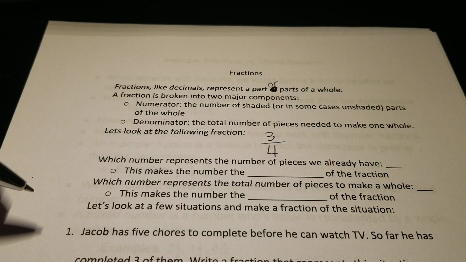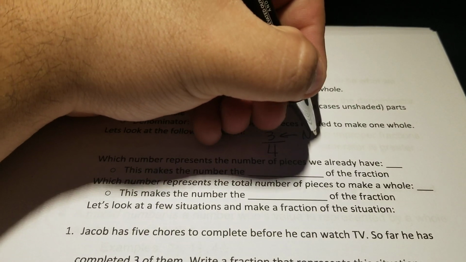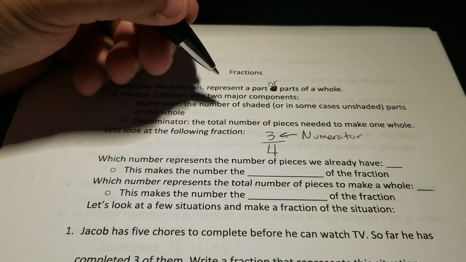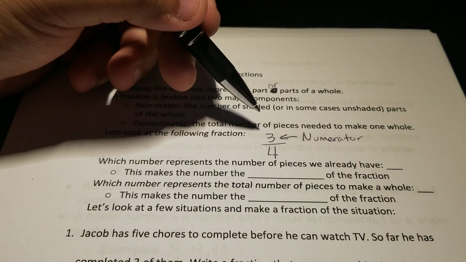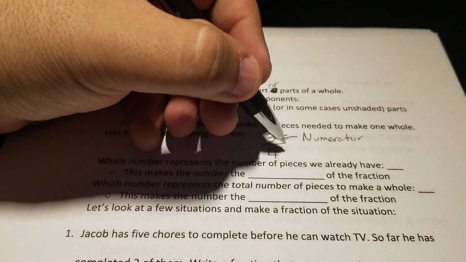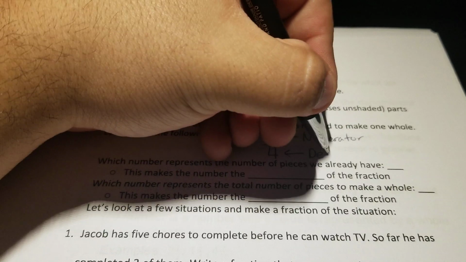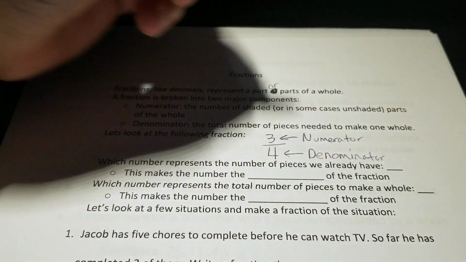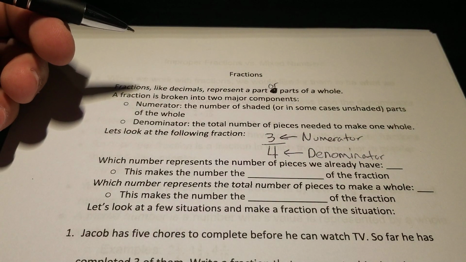So this number here is our numerator. That tells us how many shaded parts of the whole there are. Or in some cases it could be the unshaded part, like I mentioned. This number down here is the denominator. So, like I said, the total pieces needed to make one whole.